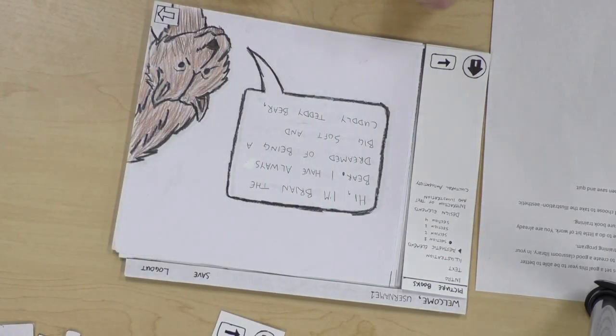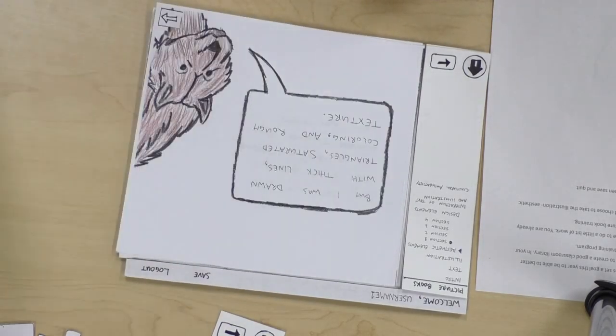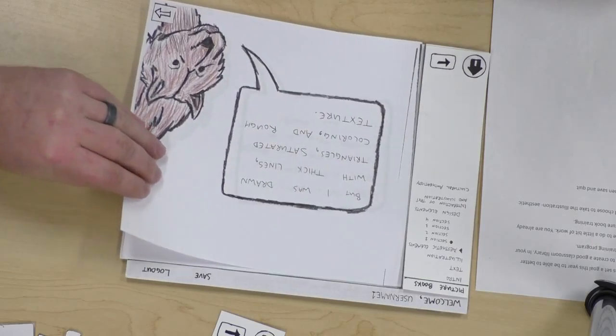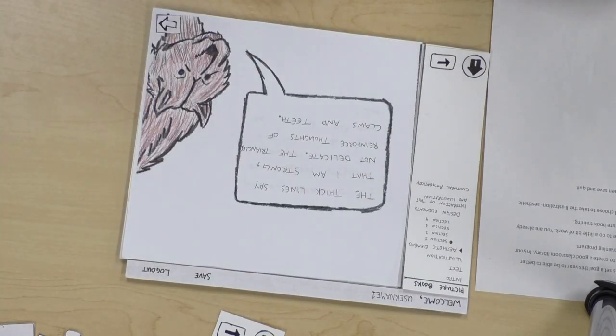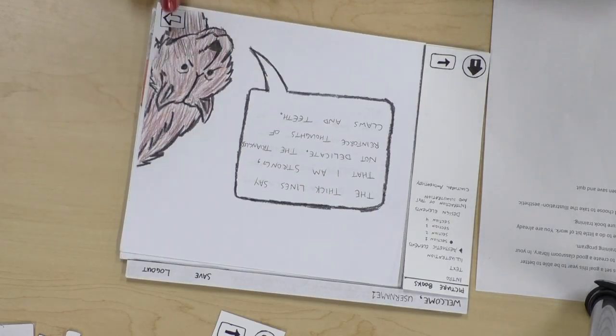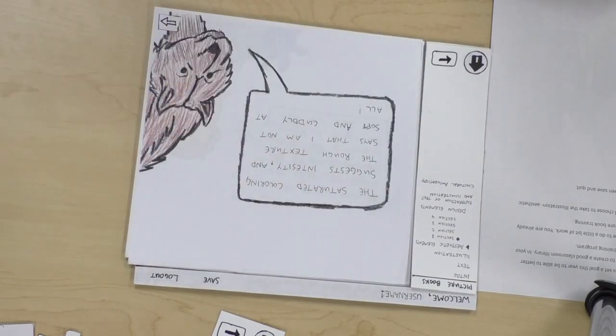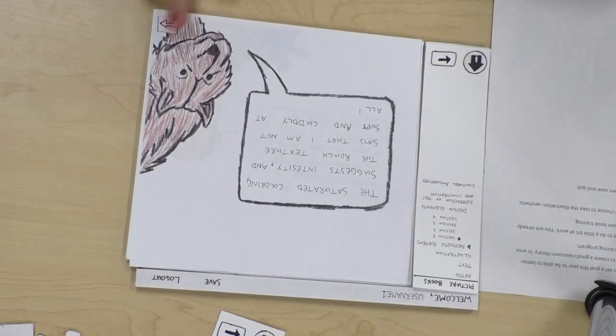Oh, nice. "Hi, I'm Brian the Bear. I have always dreamed of being a big, soft, and cuddly teddy bear. But I was drawn with thick lines, triangles, saturated coloring, and rough texture." Yeah, he looks kind of grumpy. "The thick lines say that I am strong, not delicate. The triangles reinforce thoughts of claws and teeth." I can see that, they're sharp. "The saturated coloring suggests intensity, and the rough texture says that I am not soft and cuddly at all." I feel you.